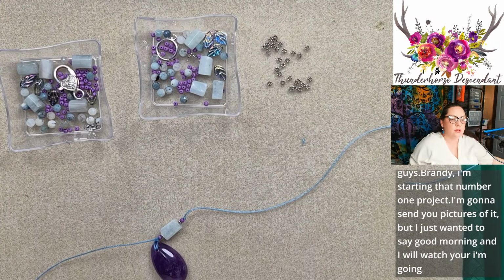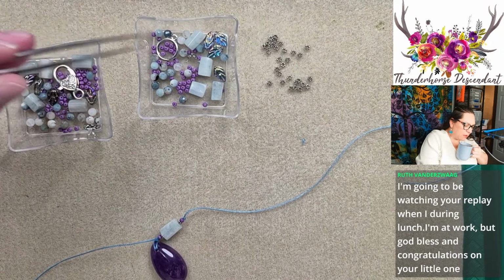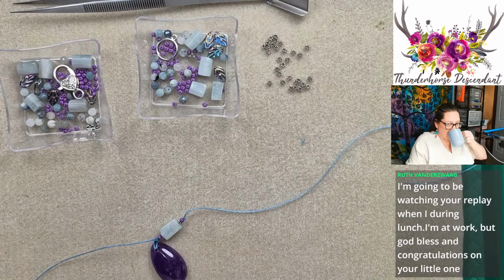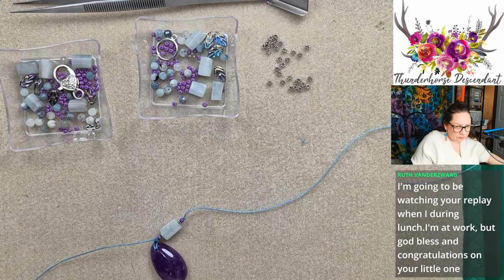Tweezers are nice, because you also can use them. Actually, the reason I started carrying these ones with the shovel is because my friend Diane Ritter uses these a lot with the Swarovski crystals, the little tiny ones, so you can pick them out of your bowl or whatever she was doing, and I was like, I need some of those. Okay, have a good day, Ruth.